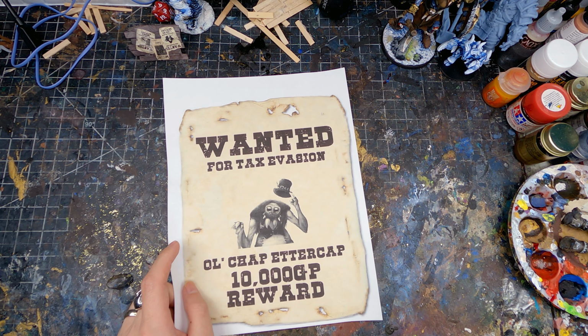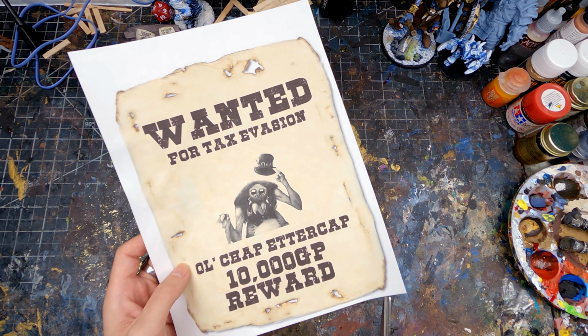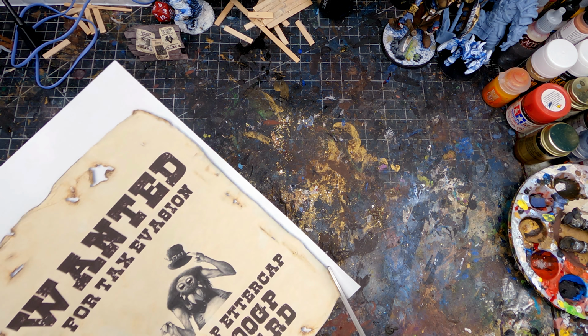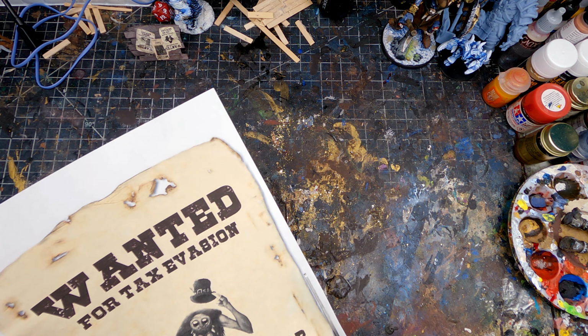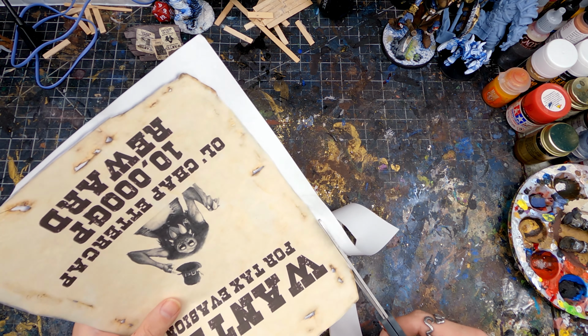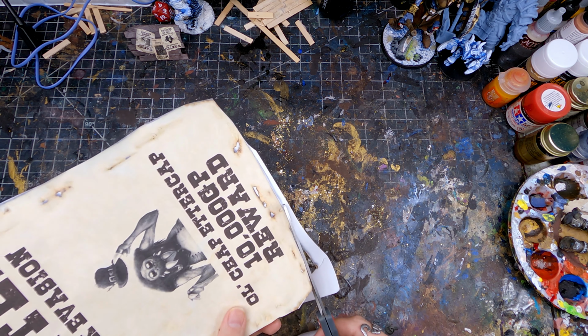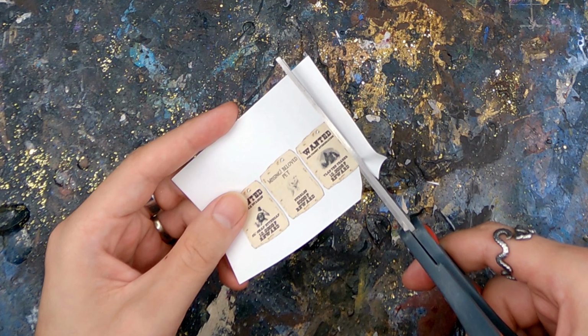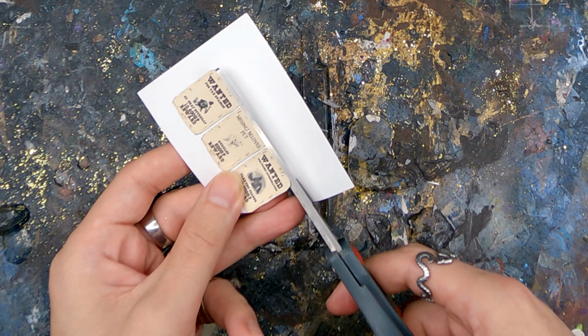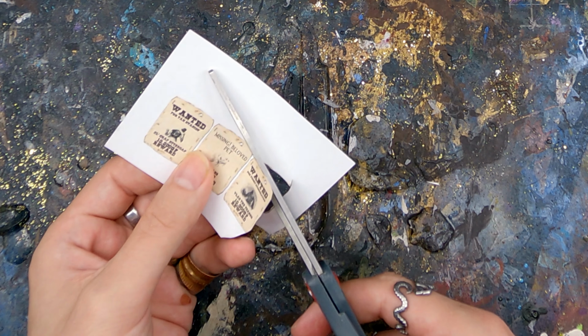So now I've got my one really big wanted poster, and I'm just going to take a pair of scissors and cut all the border off there. I could also burn through some of the marks in the middle if I really want it to look good, but that's not entirely necessary. Same sort of deal for the smaller wanted posters. I'm just taking my scissors and cutting each of them out. What I also like to do is vary them up a little bit.